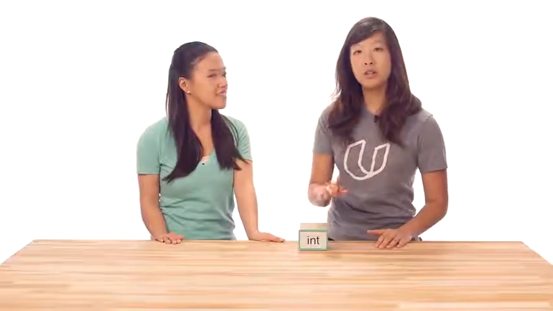Now, this is a big, exciting topic to explore, and let's get started by learning a little bit more about computer storage in general.